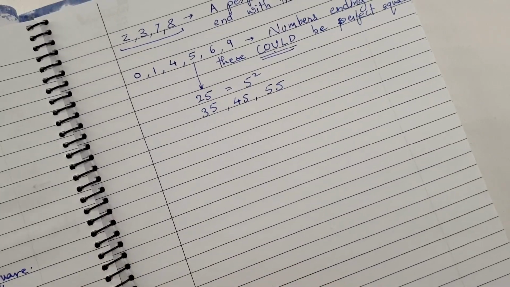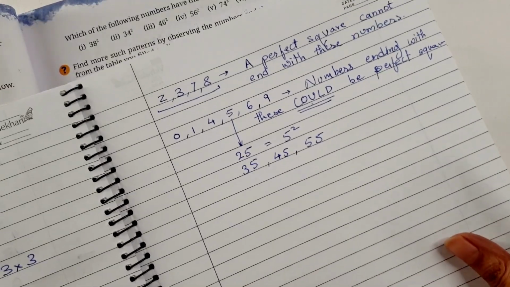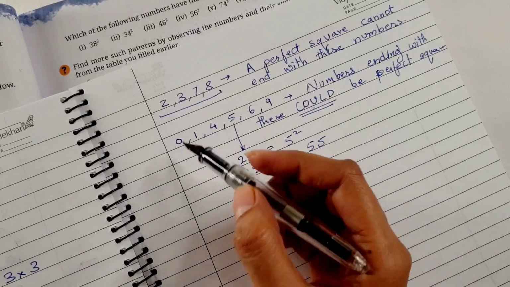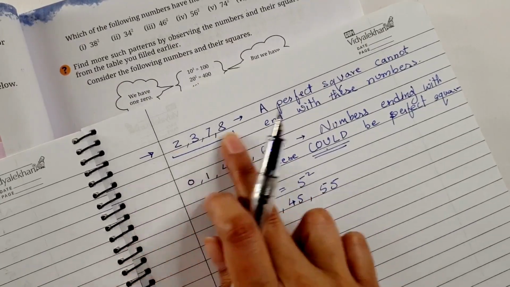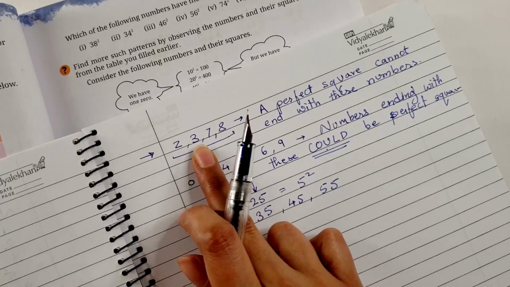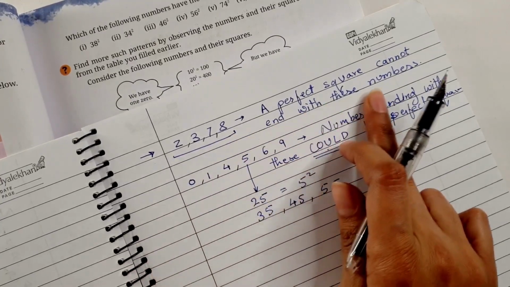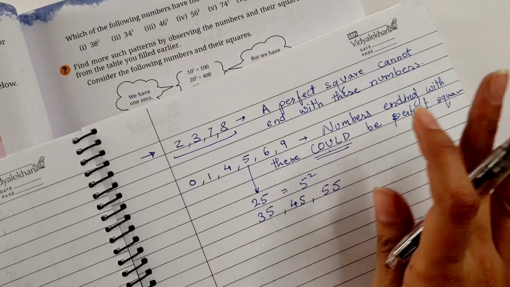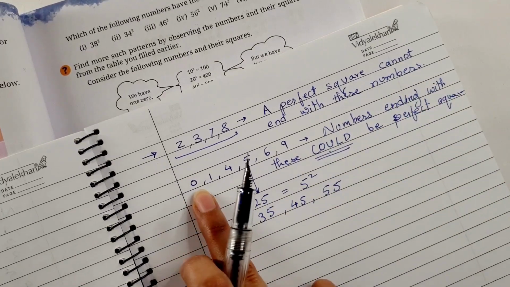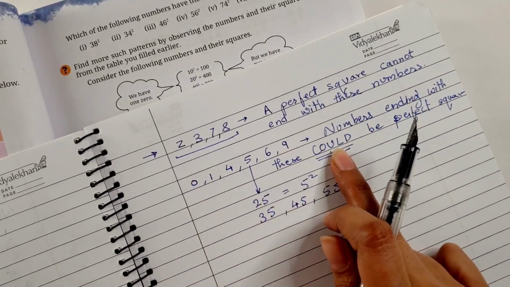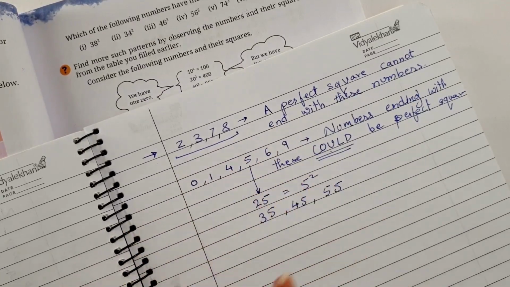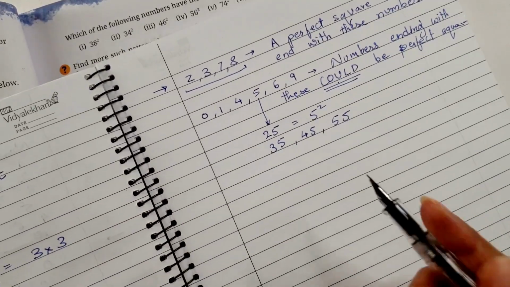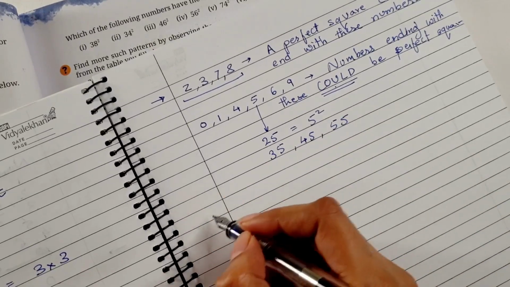Okay, so let's continue. Once again, in the previous video, we saw that if a number ends with these 4 digits, 2, 3, 7 and 8, then it cannot be a perfect square at all. If the other digits are there, then it could be a perfect square. But if it's 2, 3, 7, 8, then it's definitely not a perfect square.